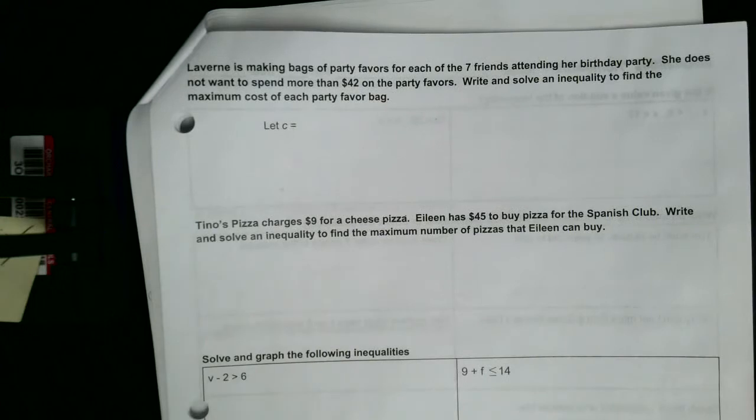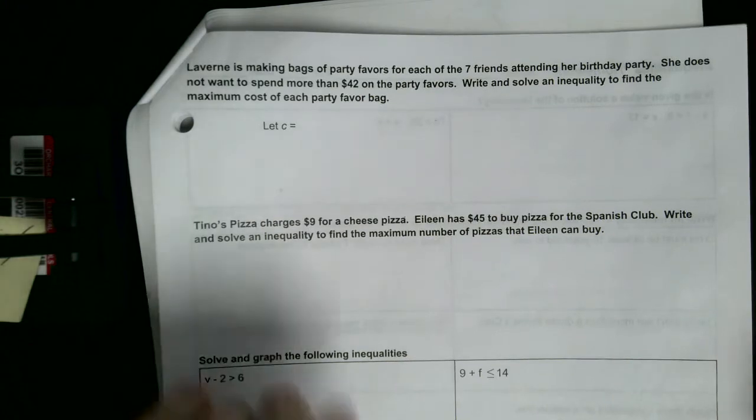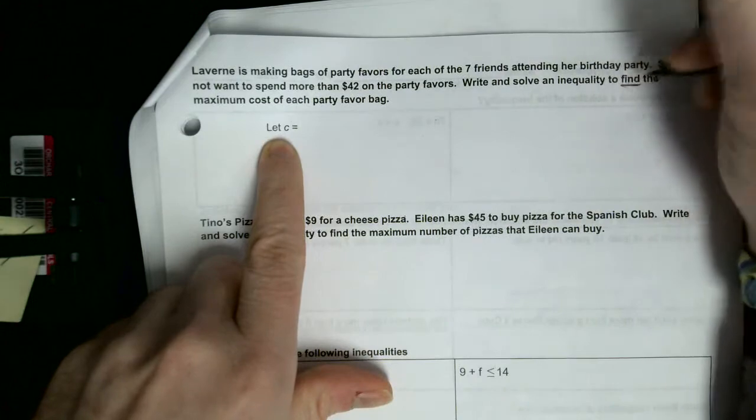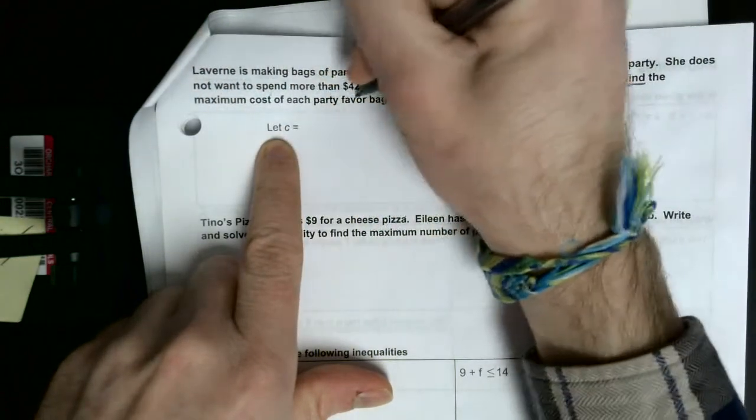Laverne is making bags of party favors for each of the 7 friends attending her birthday party. She does not want to spend more than $42 on the party favors. Write and solve an inequality to find the maximum cost of each party favor bag. So what are we trying to find? It says find the maximum cost of each party favor bag.